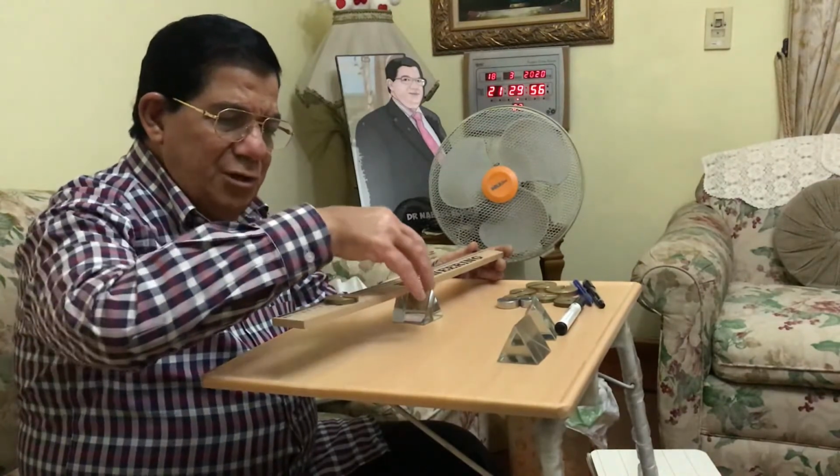If we multiply the weight times this horizontal distance, we get the value of the moment. What are the units of moment? It is going to be Newton meter. The weight is in newtons and the distance we convert from centimeter to meter.